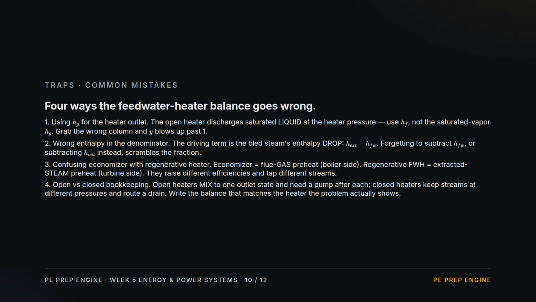4. Open versus closed bookkeeping. Open heaters mix to one outlet and need a pump after each. Closed heaters hold a pressure difference and route a drain. Write the balance that matches the heater shown.